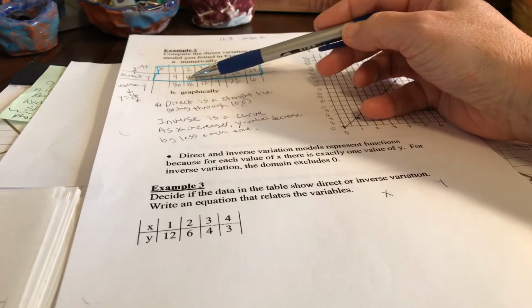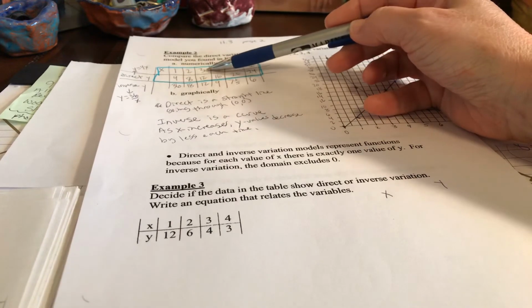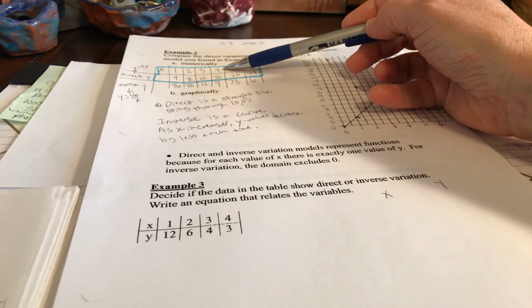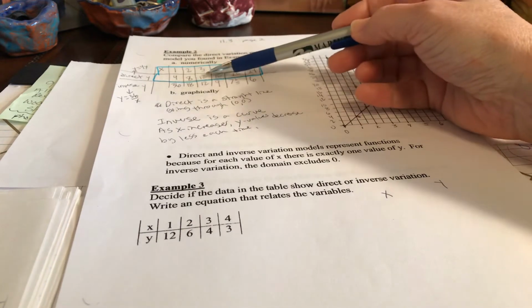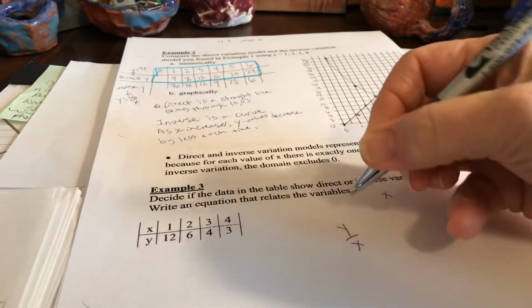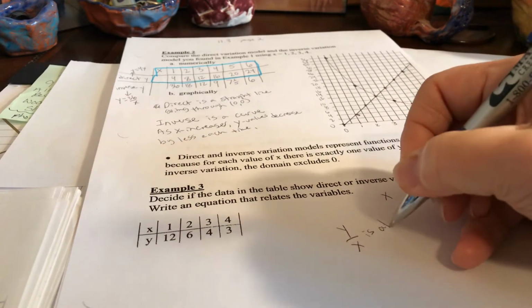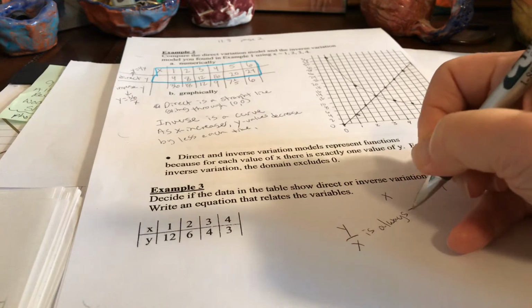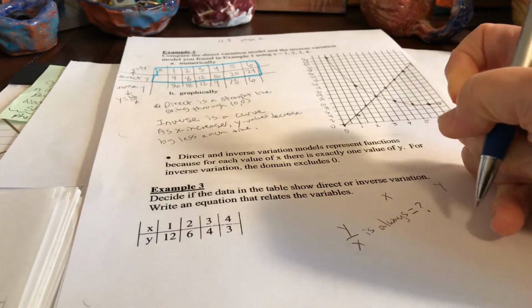4 divided by 1 was 4. If I divide, I get 4. Direct is y divided by x. So y divided by x is always the same. Always equal, question mark.